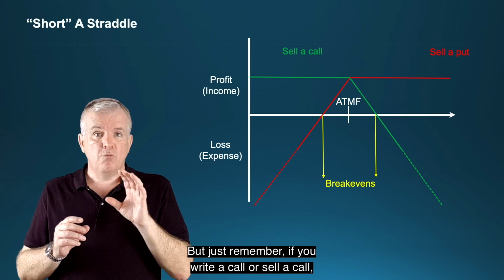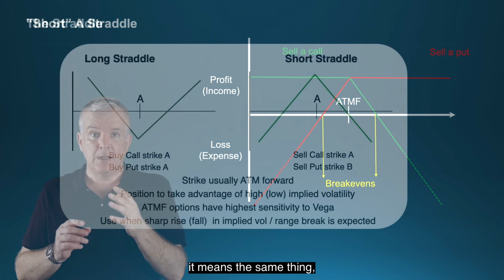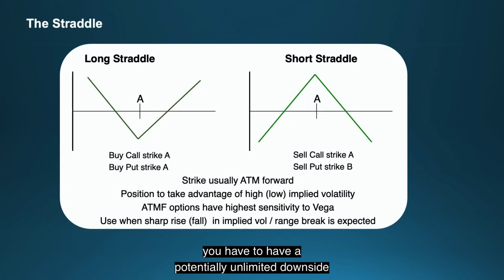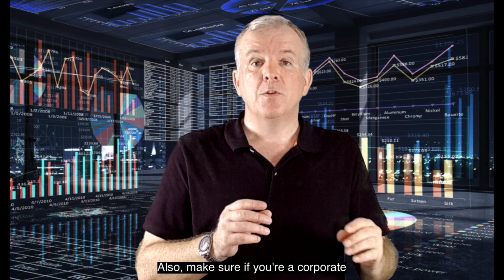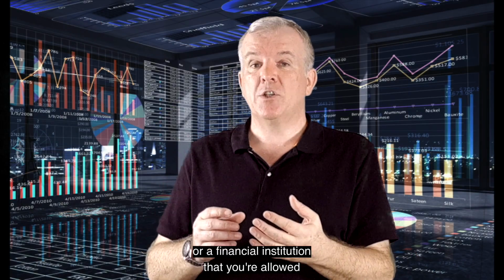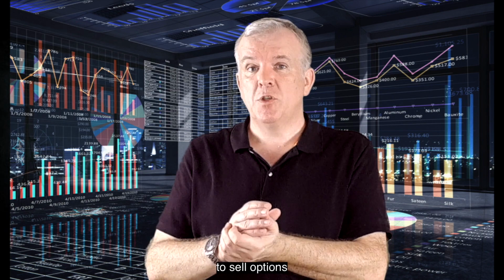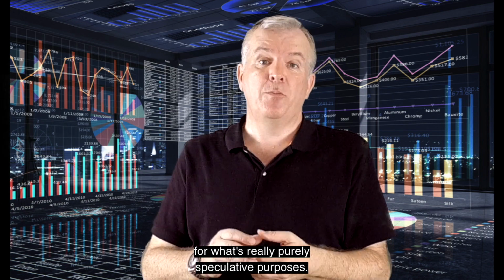But just remember, if you write a call or sell a call, it means the same thing. You have a potentially unlimited downside if you've got it wrong. Also, make sure if you're a corporate or a financial institution that you're allowed to sell options for what's really purely speculative purposes.